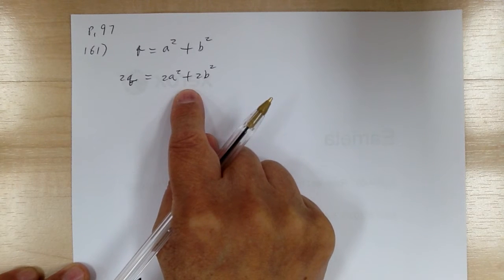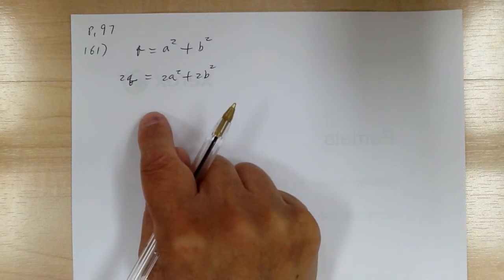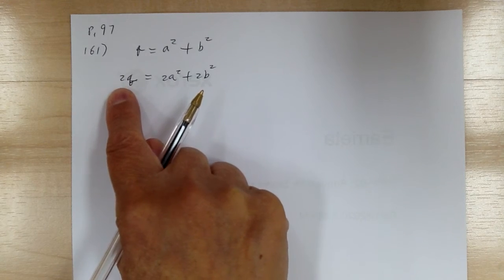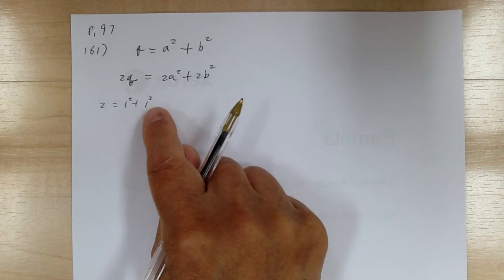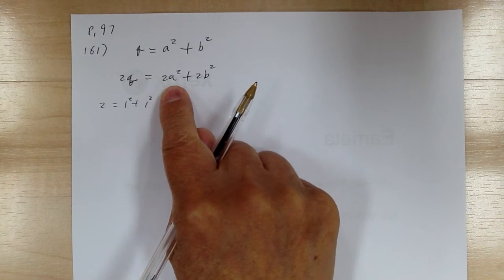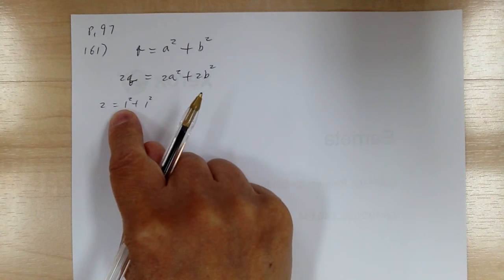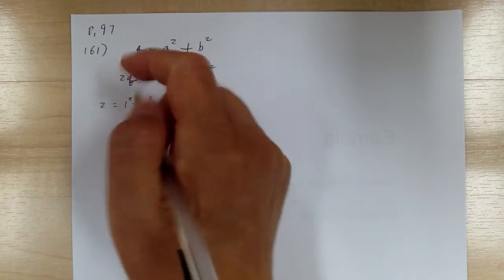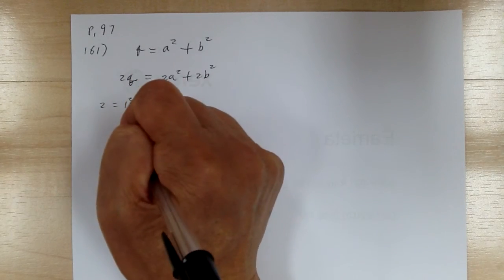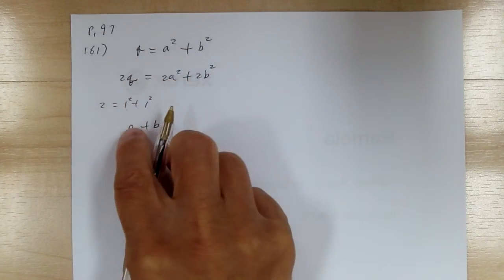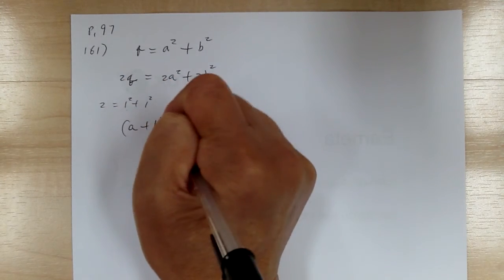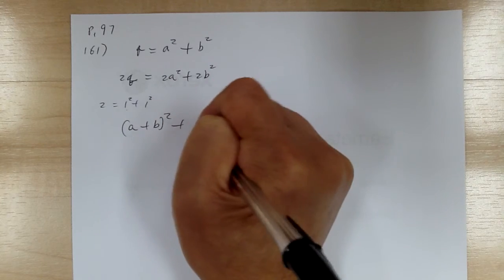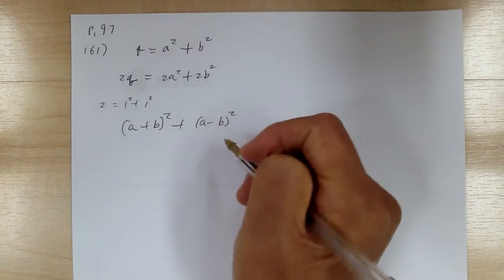And the clue is this: 2 is equal to 1 square plus 1 square. So that means you want to start out as the two squares. So you're going to get 1 and 1. So you're going to get a plus b, so one power and one power, and square that, and you want to add this square.